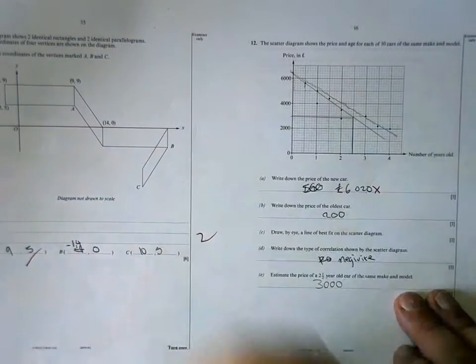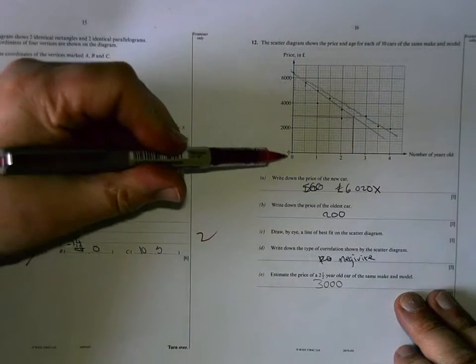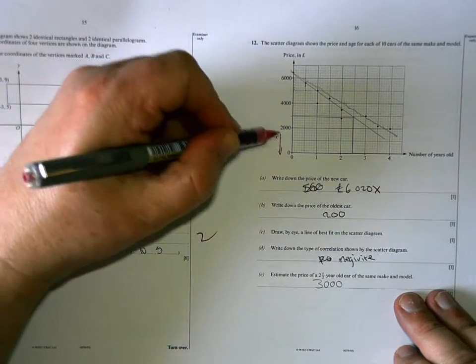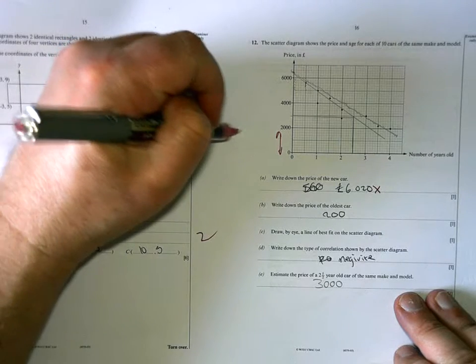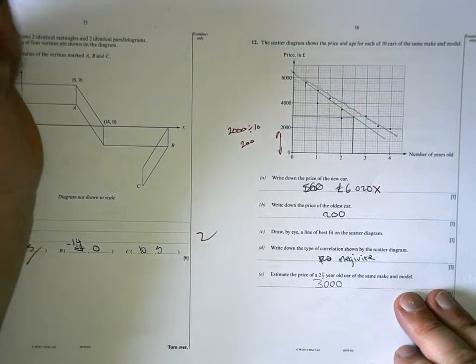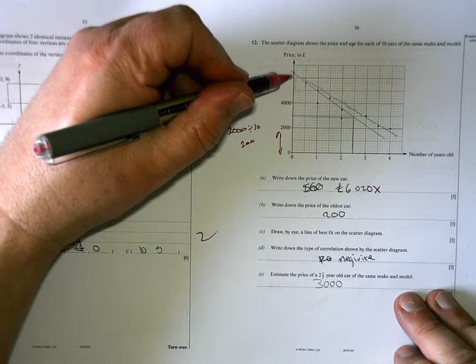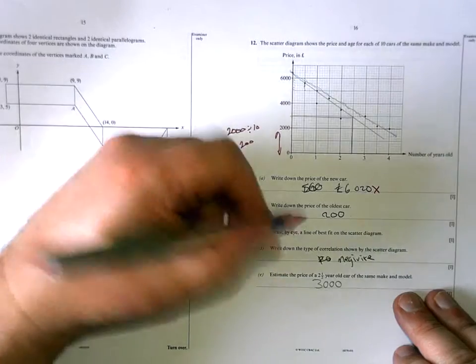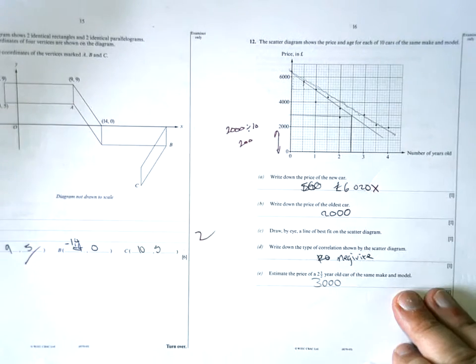It isn't 6020. Again, what you need to do here is work out what each little square is first. So each little square here, you're doing 2000 divided by 10, which is 200. So each little square is 200, so that would be 6,400. It isn't 200, it's 2,000.